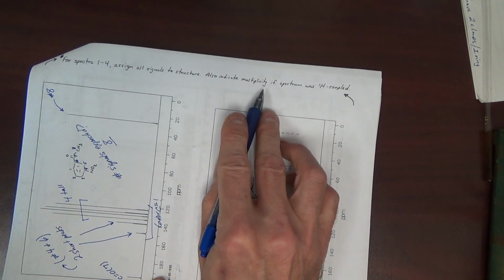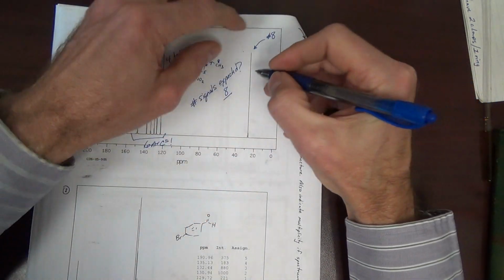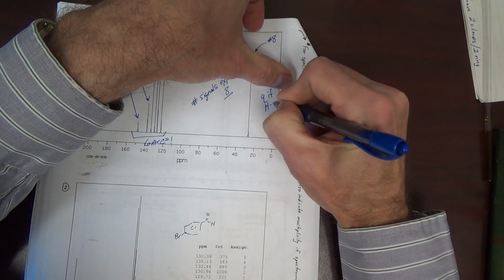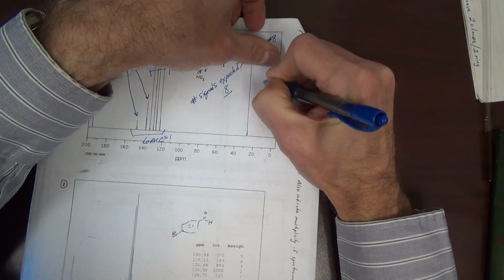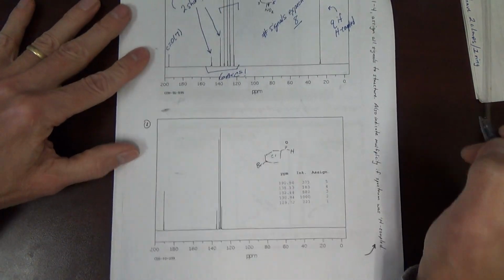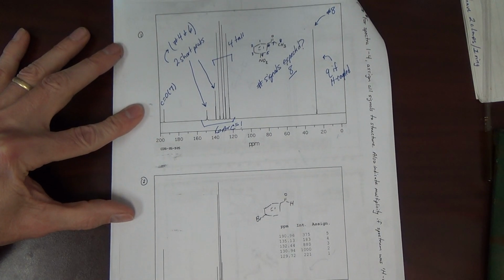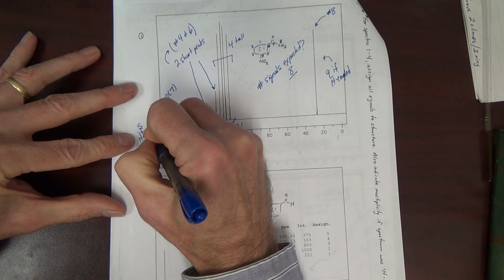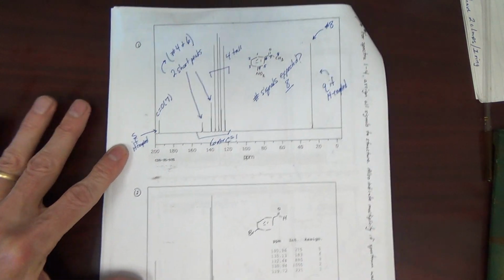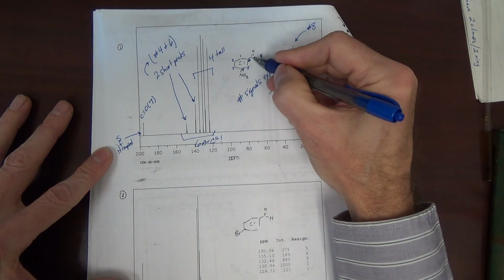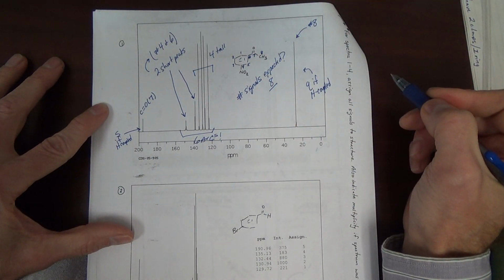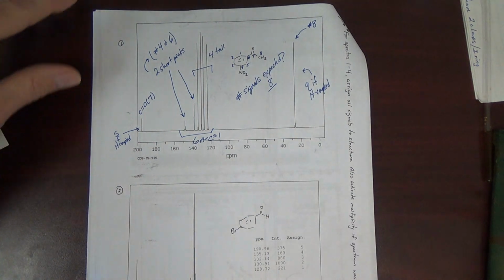Now it also says indicate multiplicity if the spectrum was coupled. For example, this signal would be a quartet if H coupled. And this signal would still be a singlet if H coupled, because carbon 7 has no H. So even if you allowed for coupling, you would not see any coupling for carbon 7. Do the same for those.